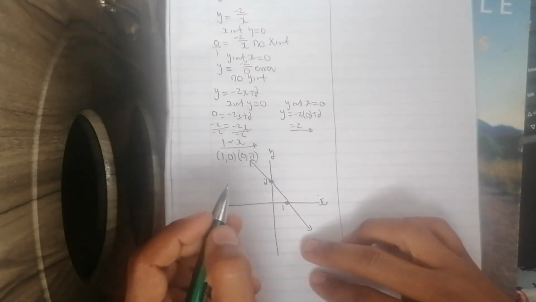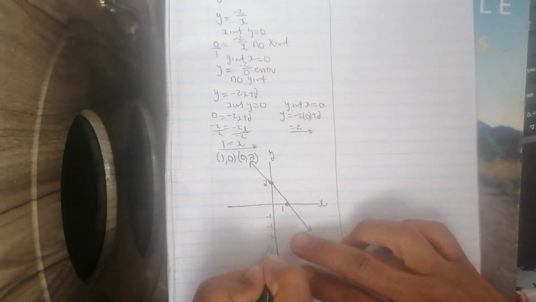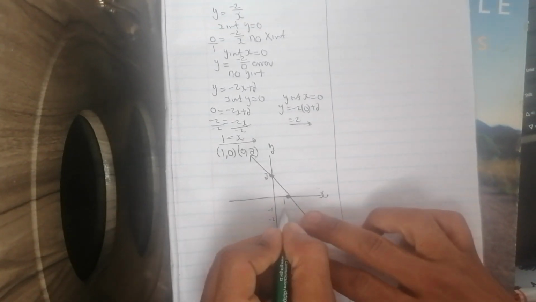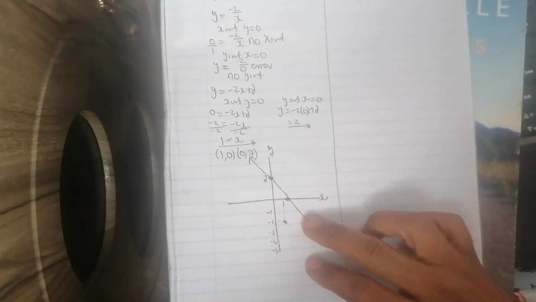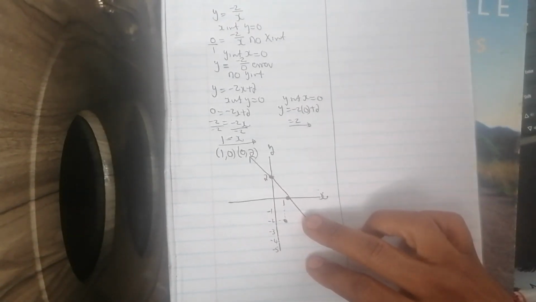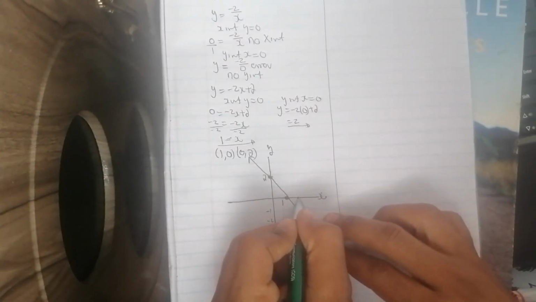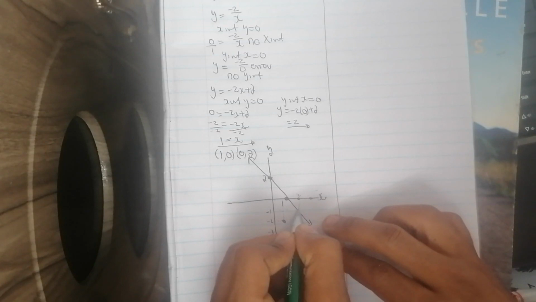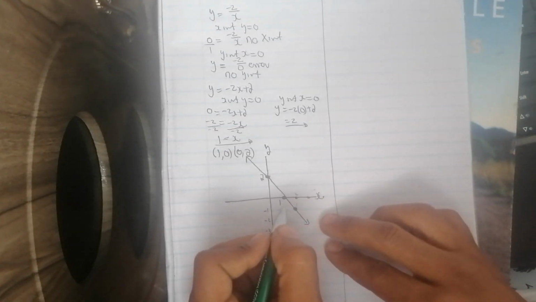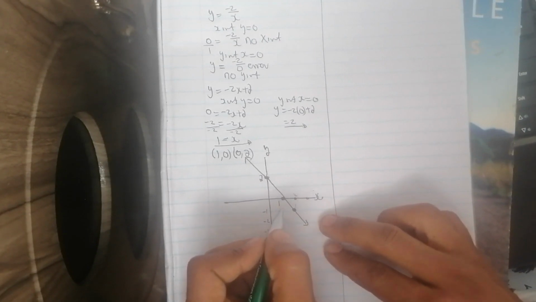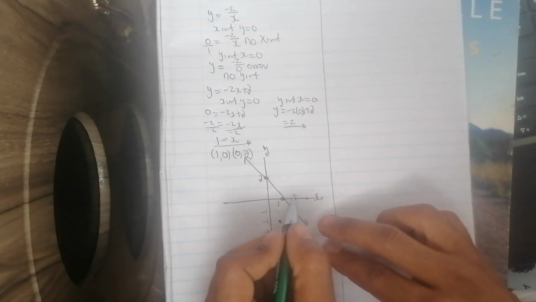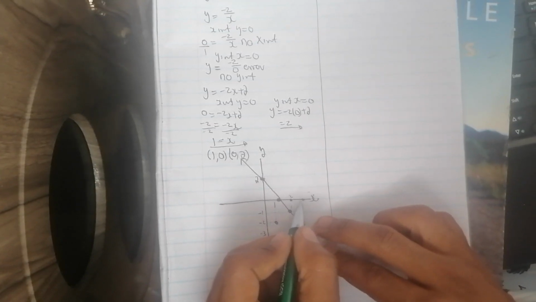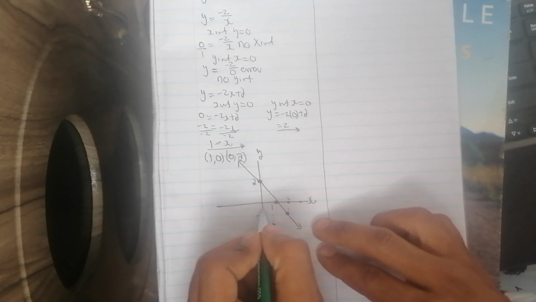When x is 2, we have -1. When x is 3, we have -2 over 3, something around here.